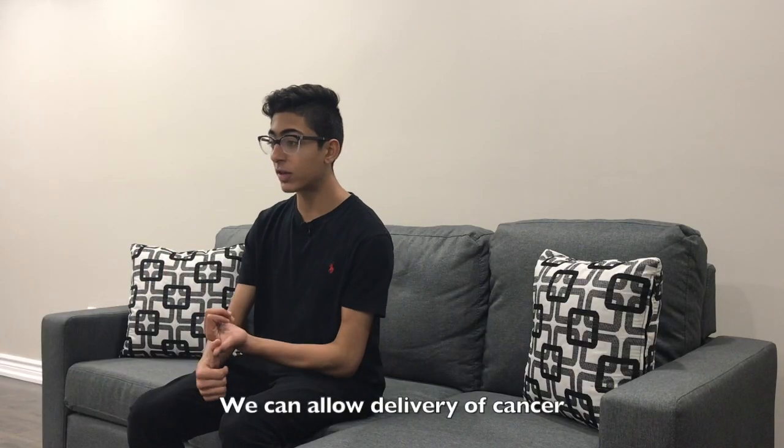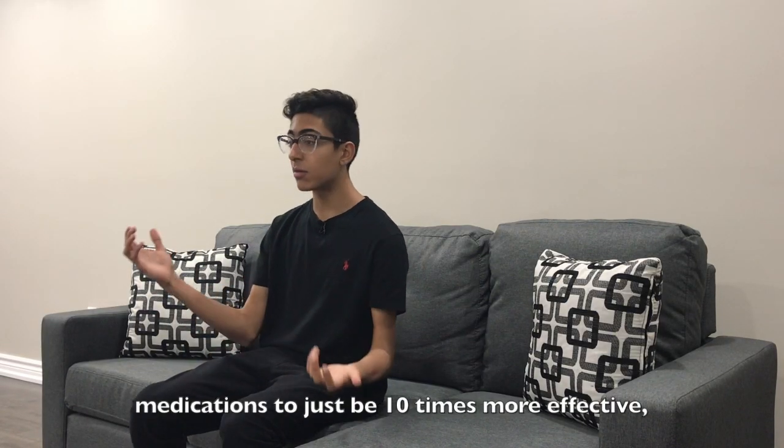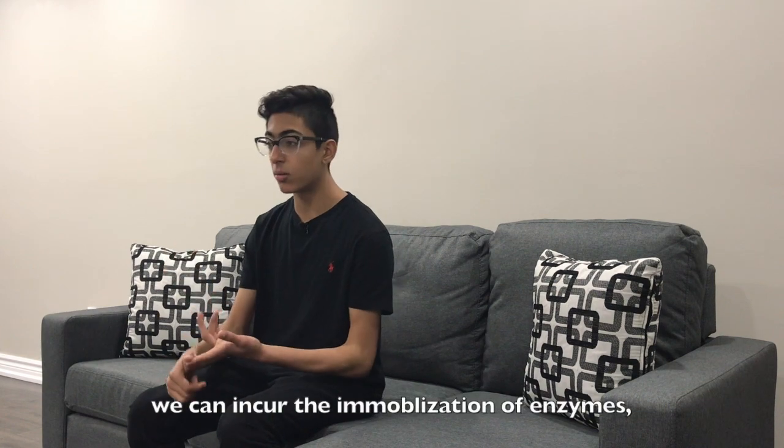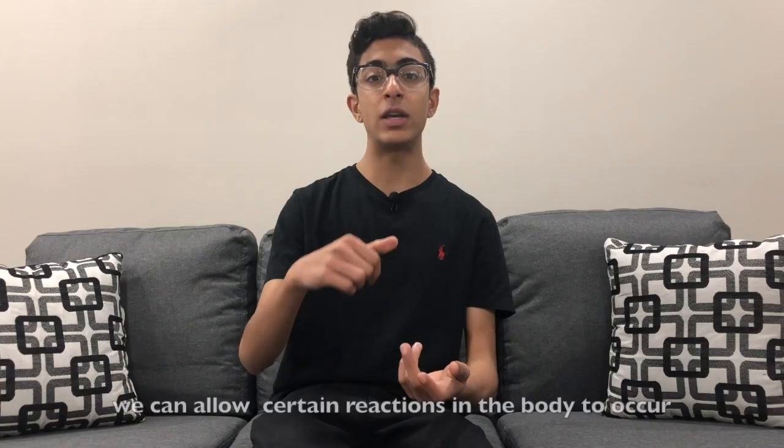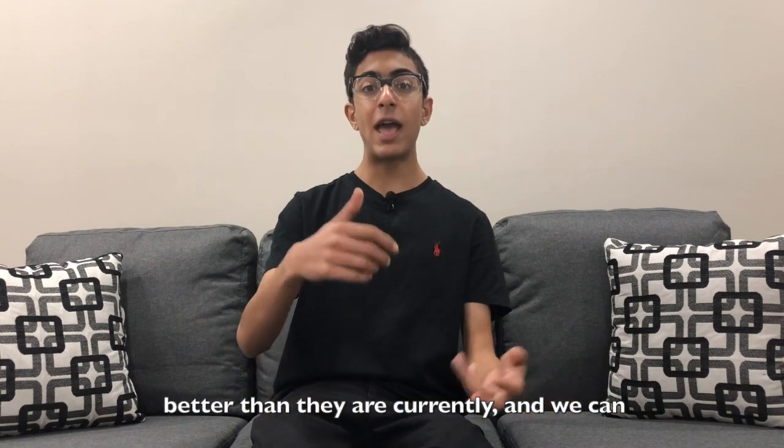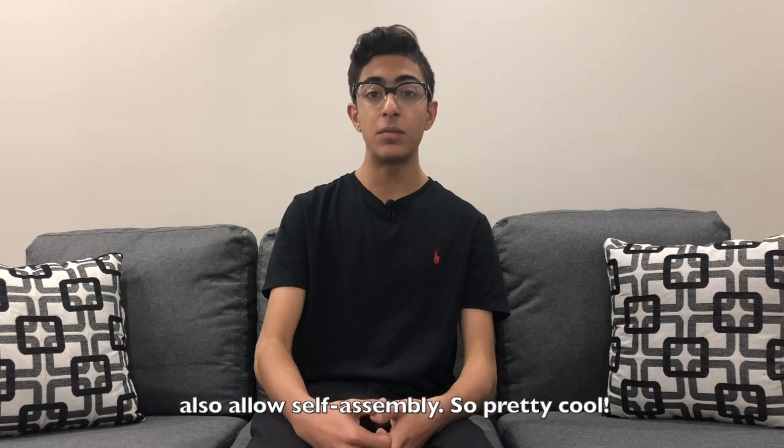We can allow delivery of cancer medications to be 10 times more effective. We can incur the mobilization of enzymes. We can allow certain reactions in the body to occur better than they currently do, and we can also allow self-assembly. So pretty cool. And when looking at all these things, I knew that this technology had humongous potential, and I just wanted to get hands-on and build something.